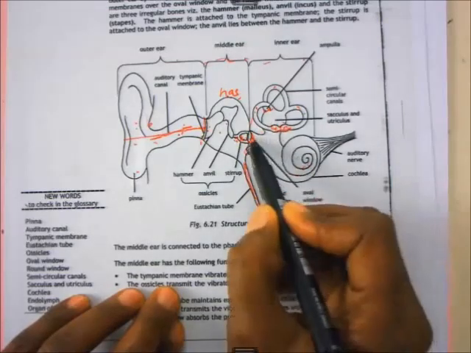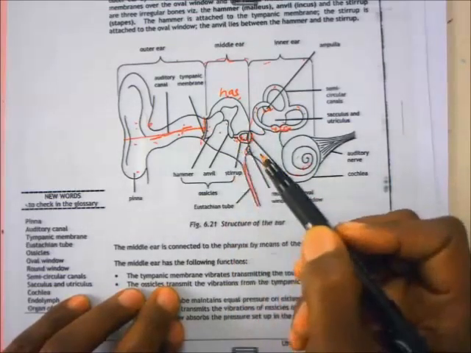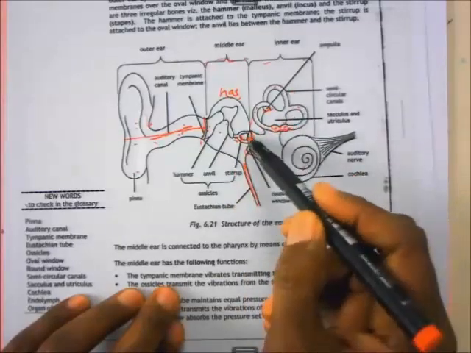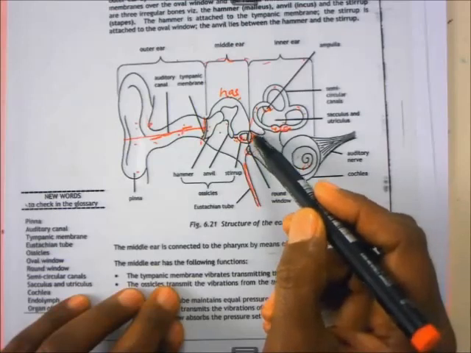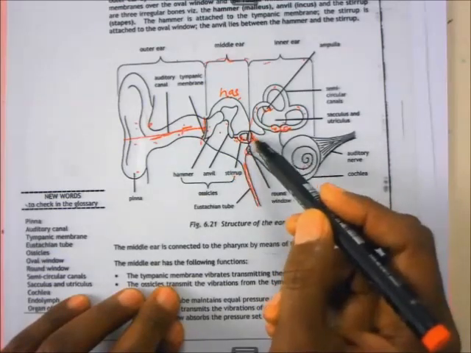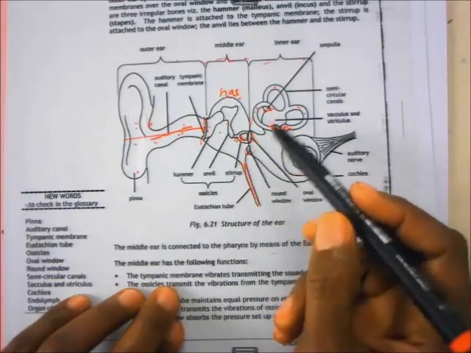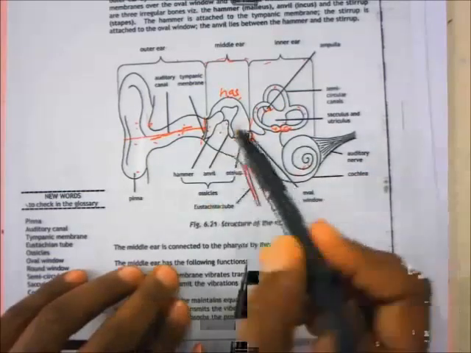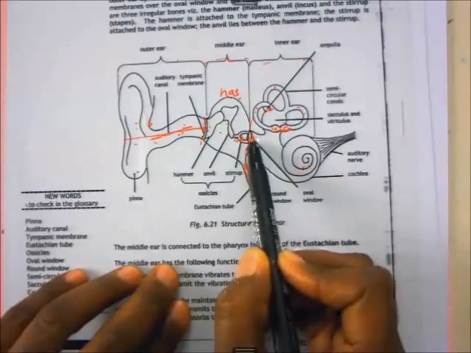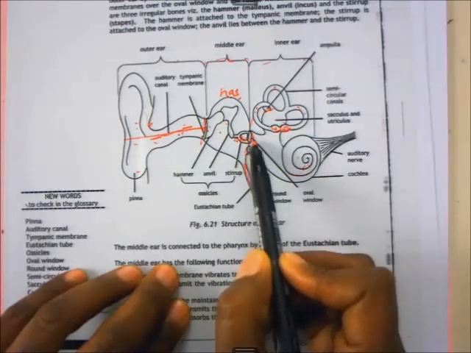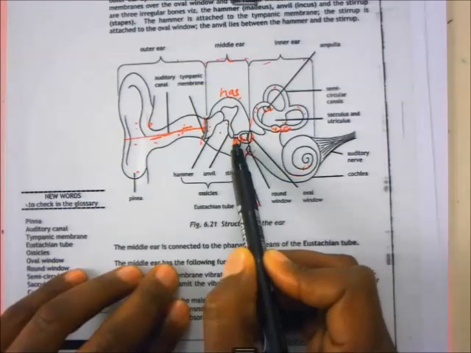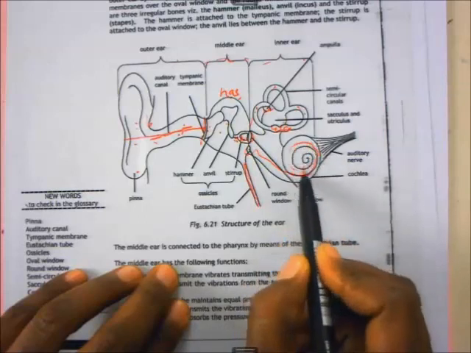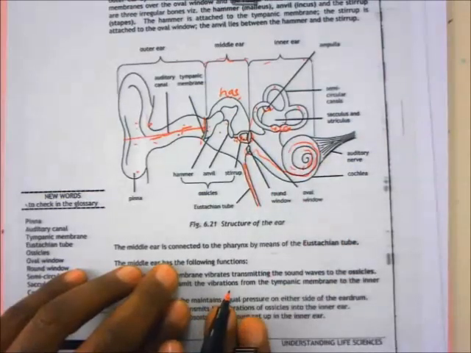What we need to know about the oval window is that it is an opening which is covered by a membrane. The membrane that covers the oval window is called the membrane of the oval window. When this membrane receives the vibrations, it passes them into this coiled structure, which is called the cochlea.